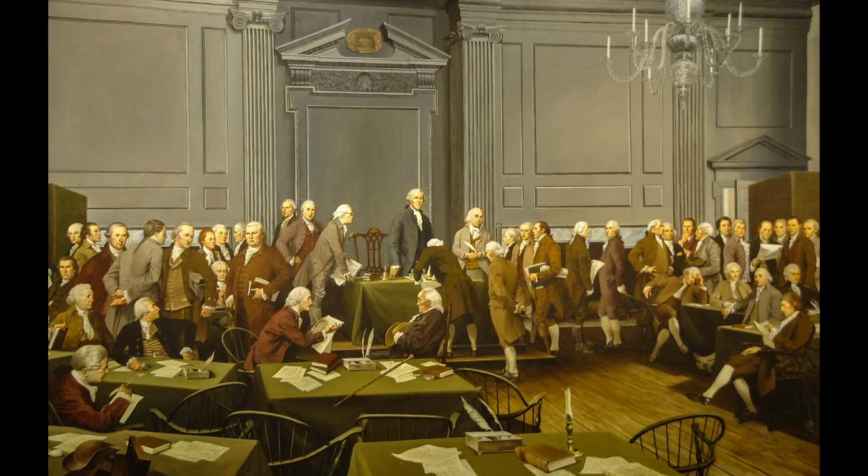No person held to service or labor in one state, under the laws thereof, escaping into another, shall, in consequence of any law or regulation therein, be discharged from such service or labor, but shall be delivered up on claim of the party to whom such service or labor may be due. Section 3.